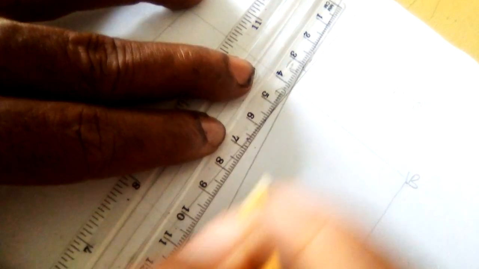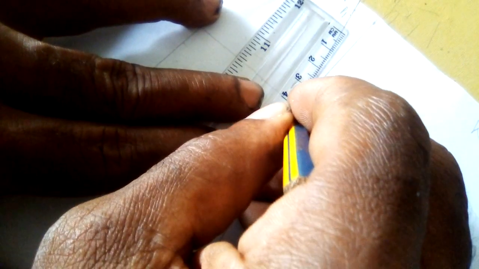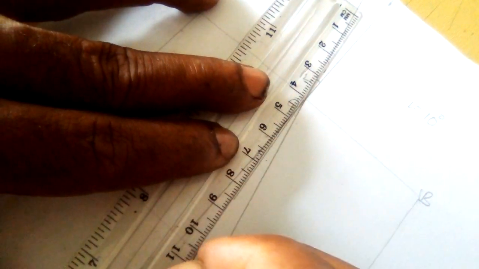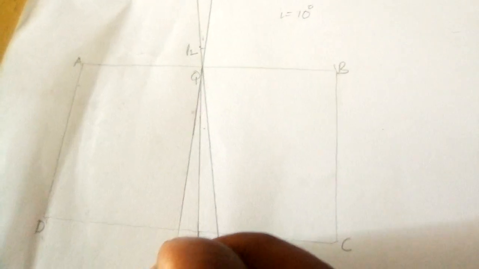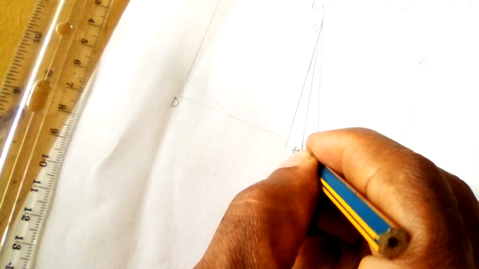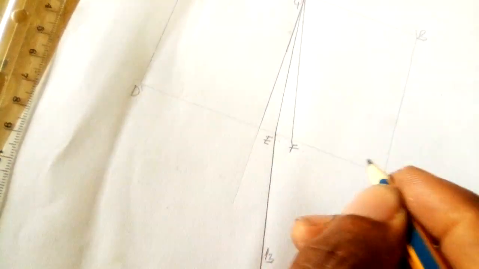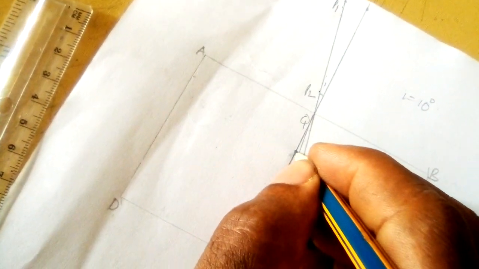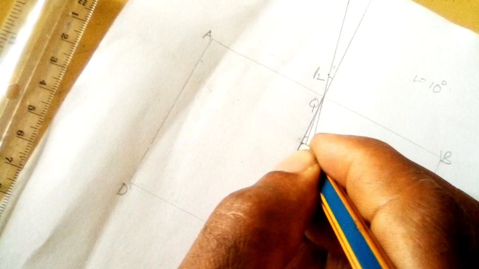Having done that, we also join Q to this point. This point is called E from our illustration. This is E, while this point is F. Then the angle made here is the angle of refraction. That is, this here is our R.